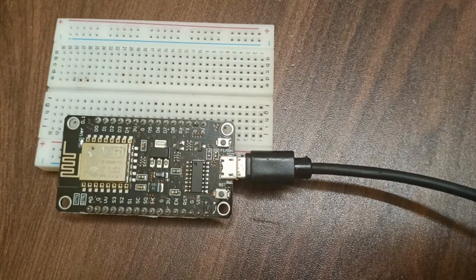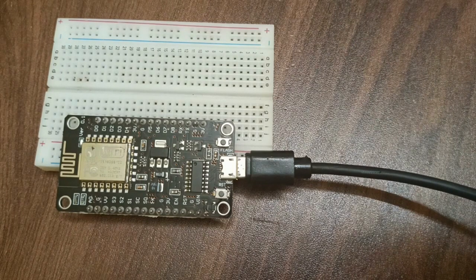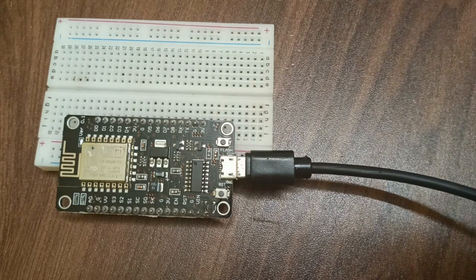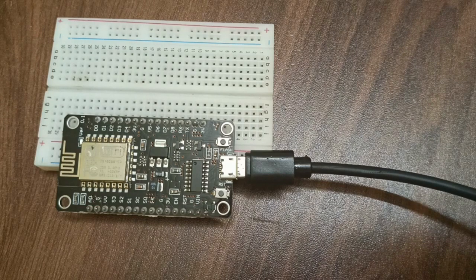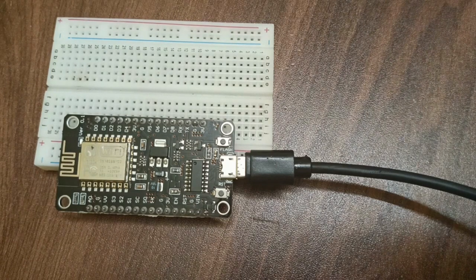But here the only thing is, for an example, if I want to observe the humidity and temperature of a certain place, I want to know what is the humidity and temperature of my room, so I need to place the device in my room, and after that whenever I want to know, I need to go to my room, look at that LCD, then only I get to know what is the temperature and humidity. So it is not quite a convenient way, right?